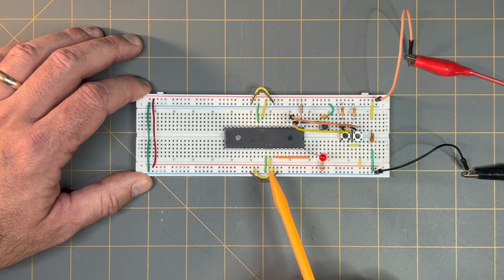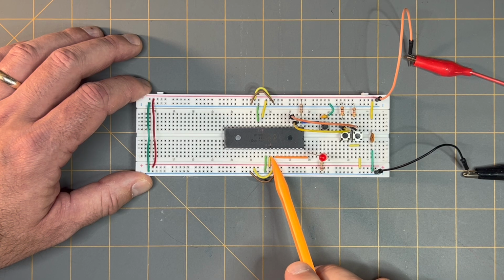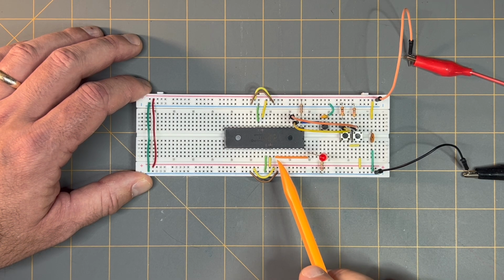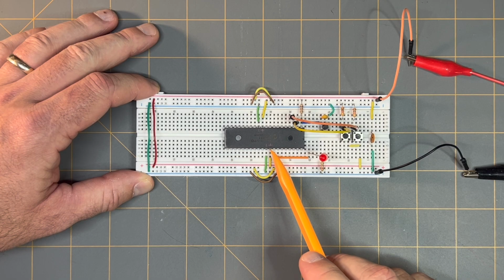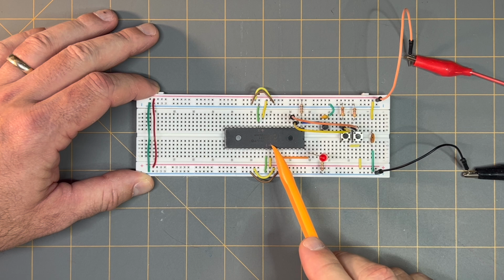31 and 32, I've got this yellow jumper wire here going to point J30, that's in line with pin 32 of the PIC microcontroller, and that's to the positive supply pin of the PIC.